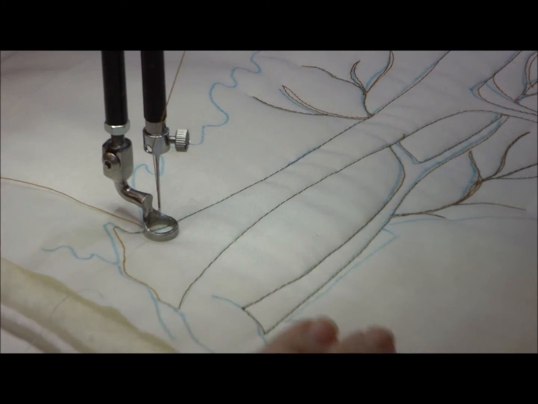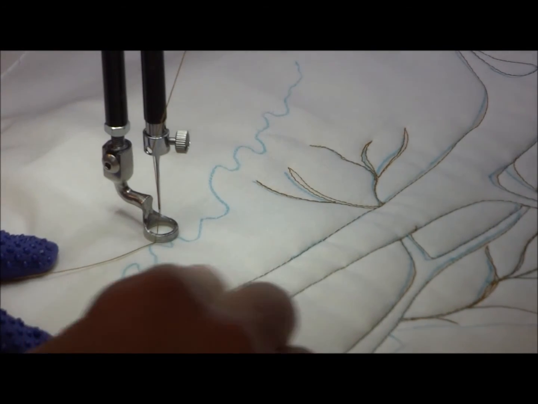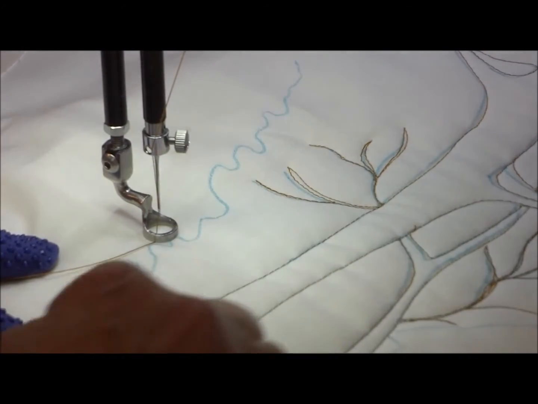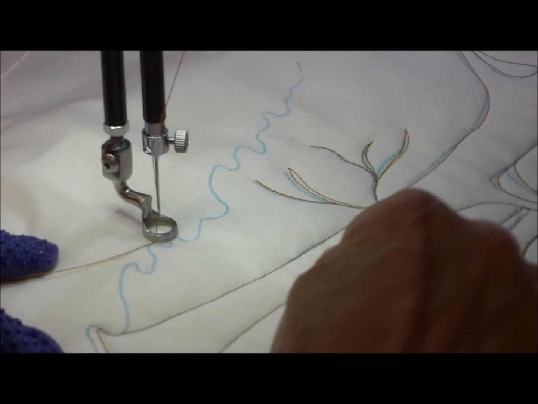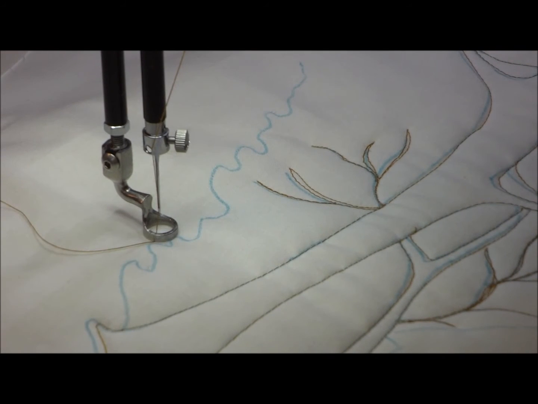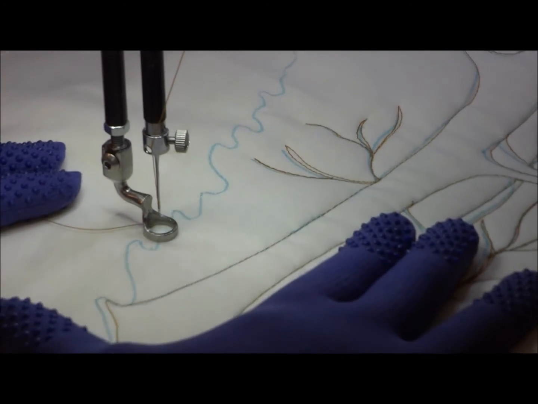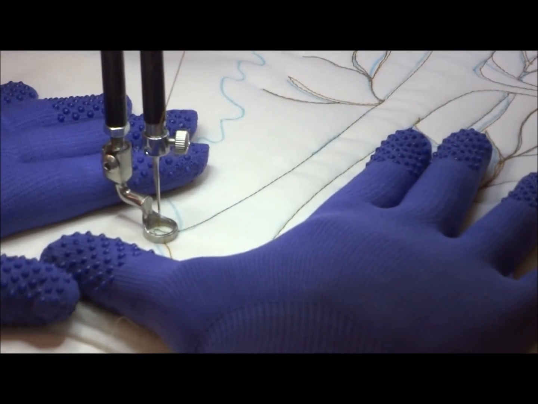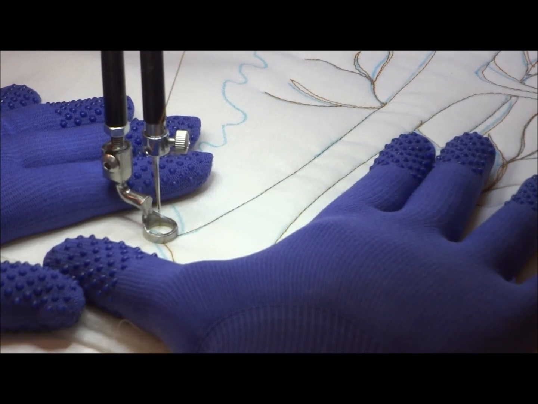Now we're ready to start texturing the tree, and we're going to go on each side of the tree trunk. The purpose for that is as we kind of squish down, another technical term, the batting a little bit, it goes into the center of the tree. It gives a rounded effect to the tree.